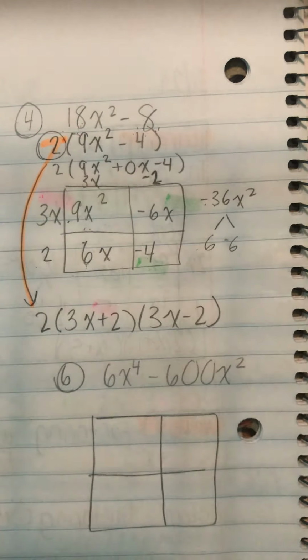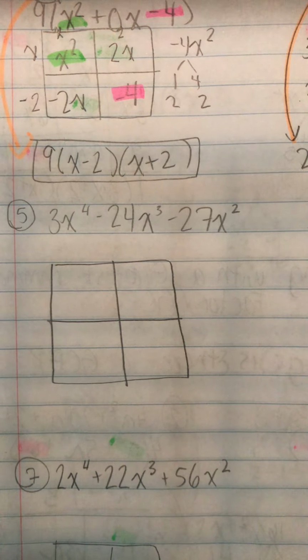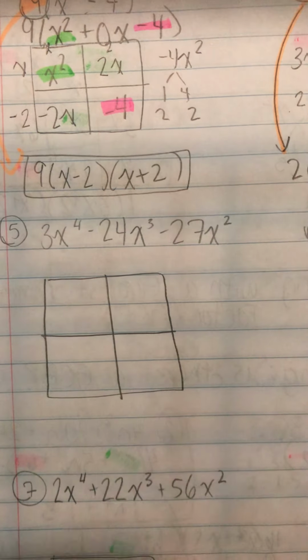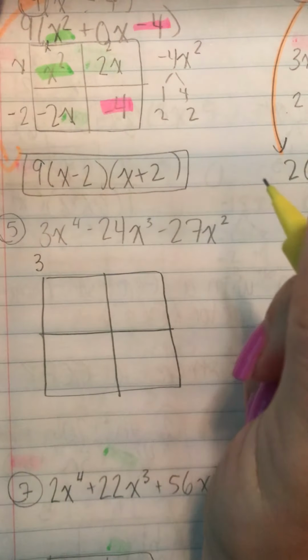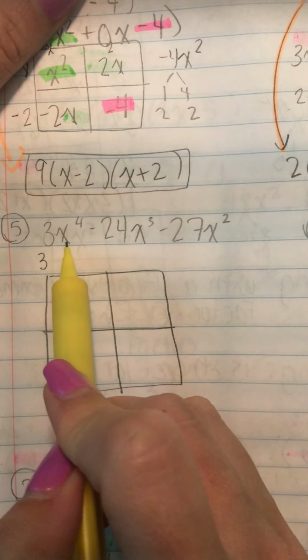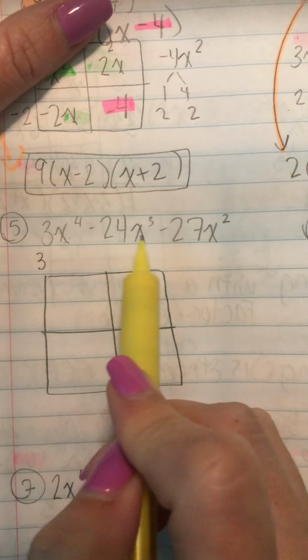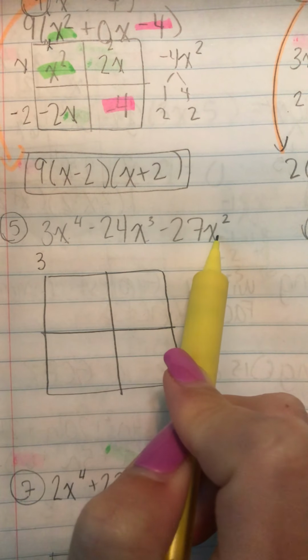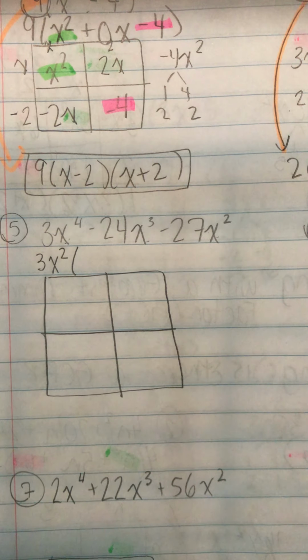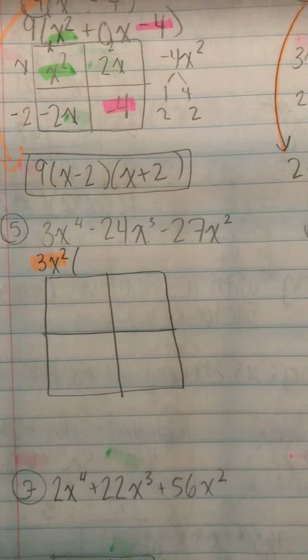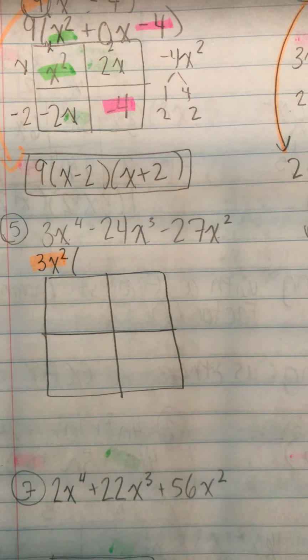Okay, one more. All right, let's pull out our greatest common factor here. They definitely have a 3 in common. But there's something else that these guys have in common. How many x's are right here? 4. How many x's are here? 3. How many x's are here? 2. So they all have at least 2 x's in common. So my greatest common factor here is 3x squared. That can go into every single term.